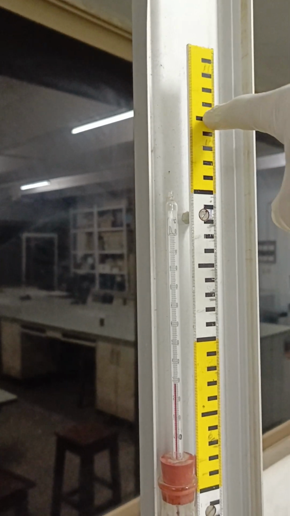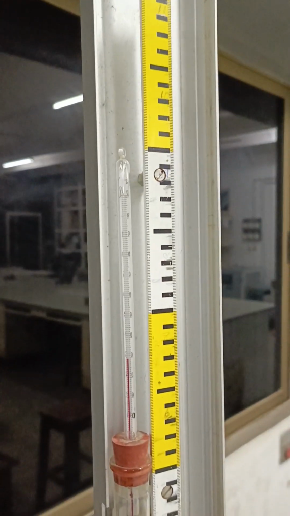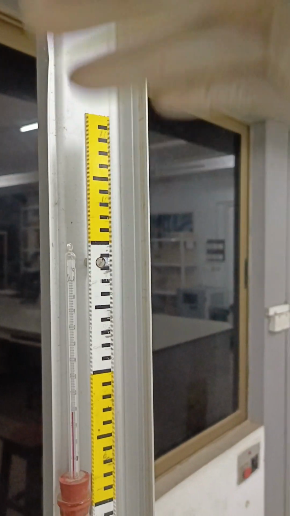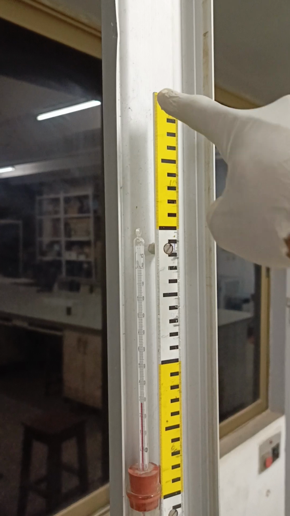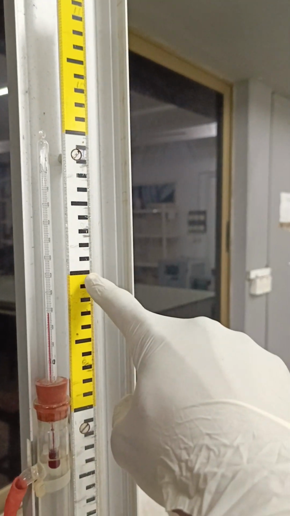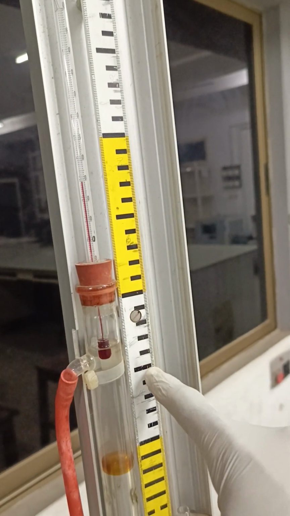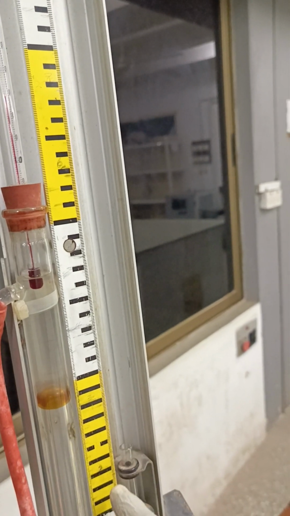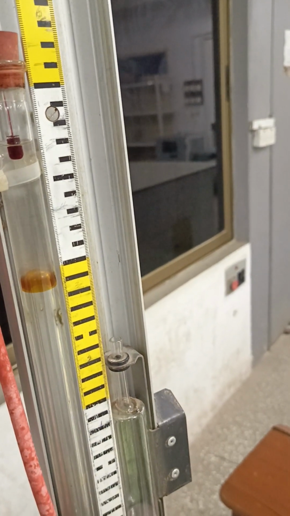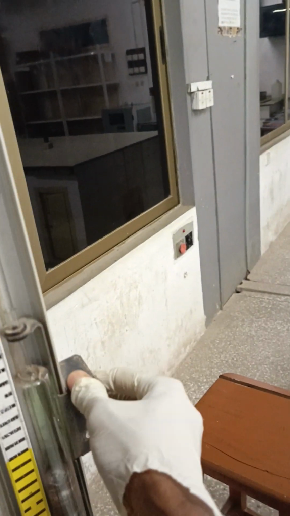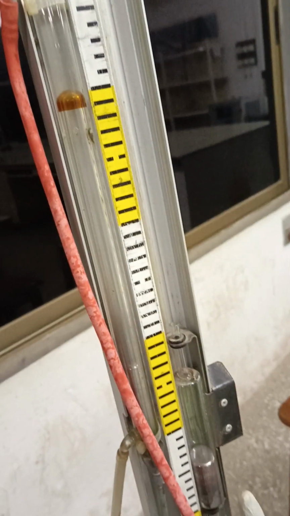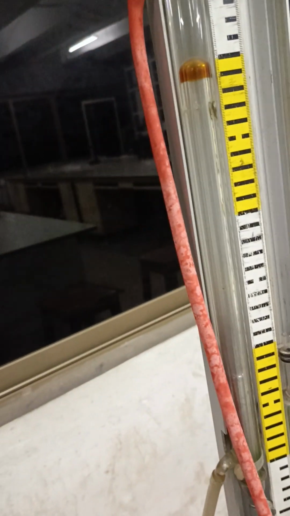So this is 1. This is 5 centimeters. We'll be increasing it by 5, 5. So we want 15. So we are counting 5 of this, 15 of this. So this is 1, 2, 3, 4, 5, 6, 7, 8, 9, 10, 11, 12, 13, 14, 15. So we put this mercury level on 15, like this.